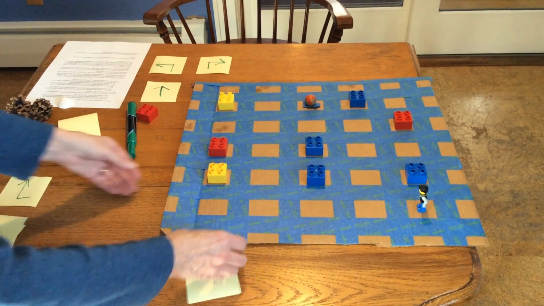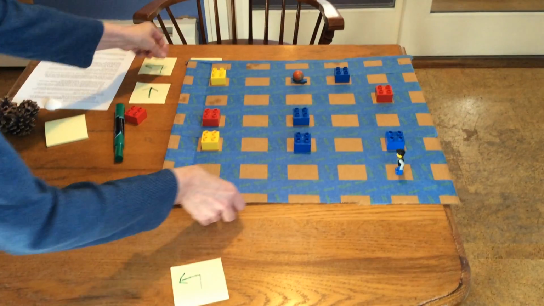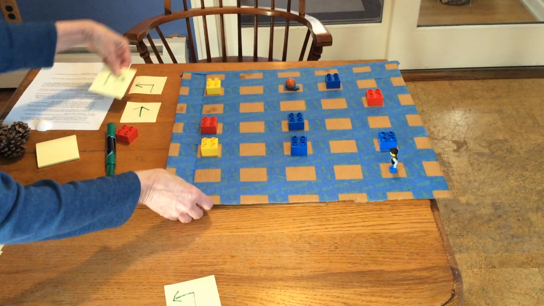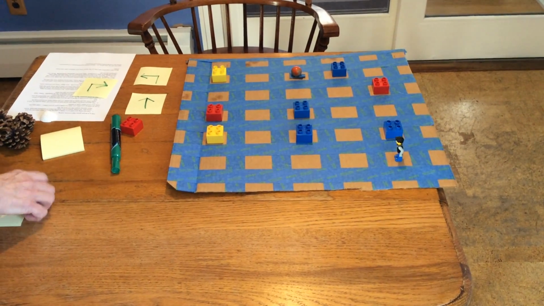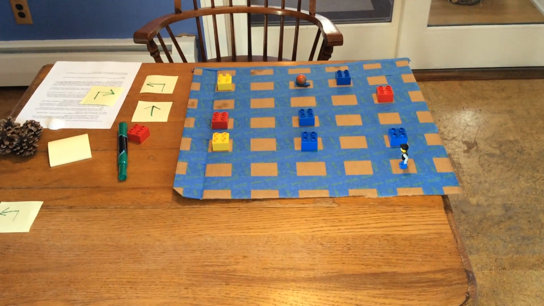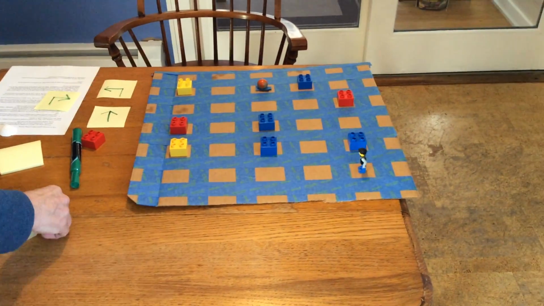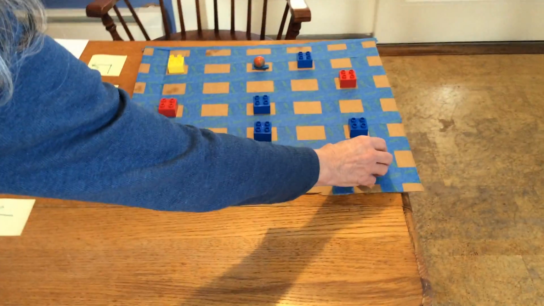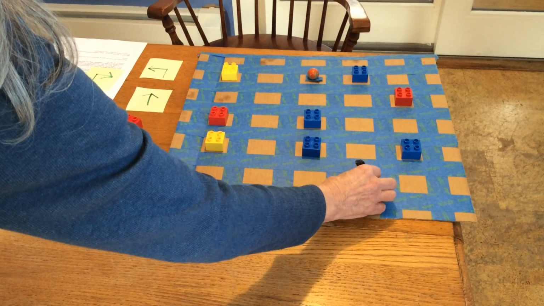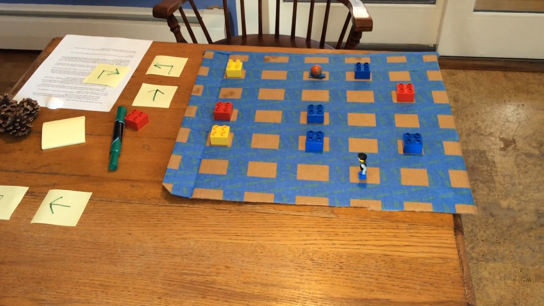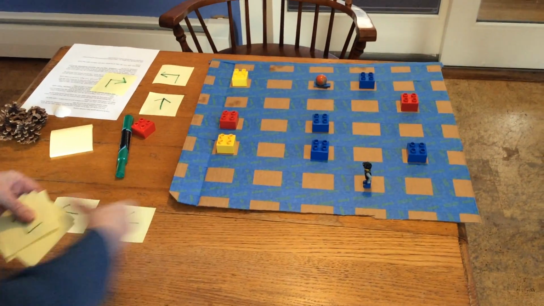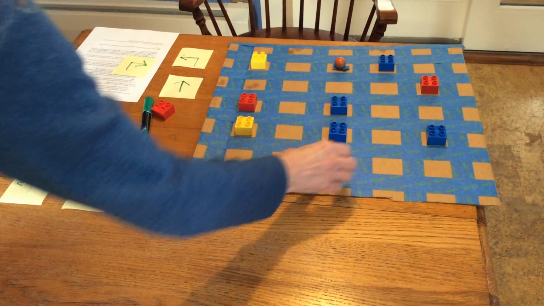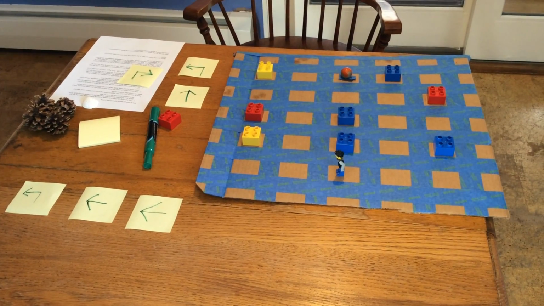Turn to the left. The other thing is you also need a lot of space so your child can lay out their directions. So the first thing I'm having him do is turn to the left. And then I want him to walk straight ahead. So I'm going to have him go here. And I need to keep giving him directions as to what to do. So for each arrow, it's one space.